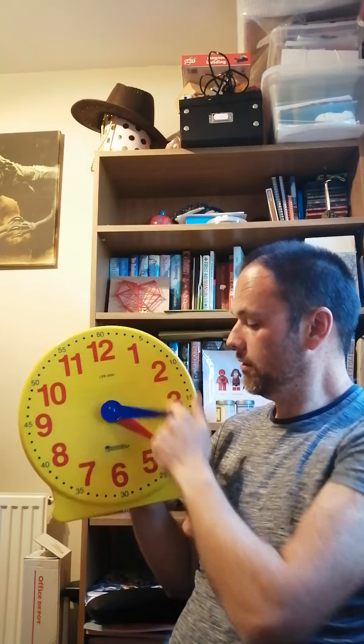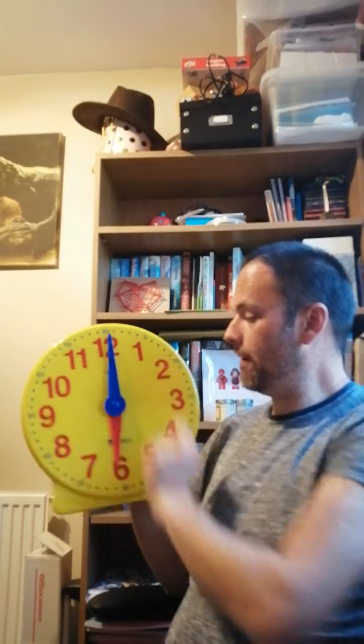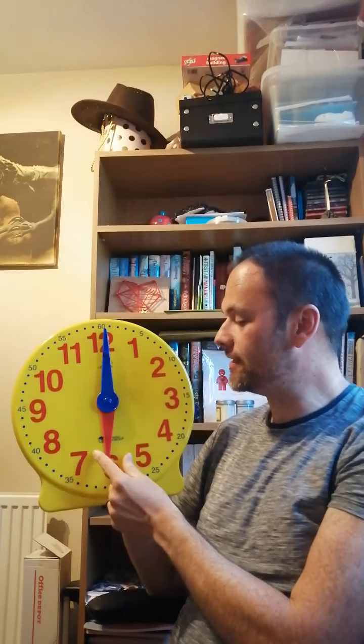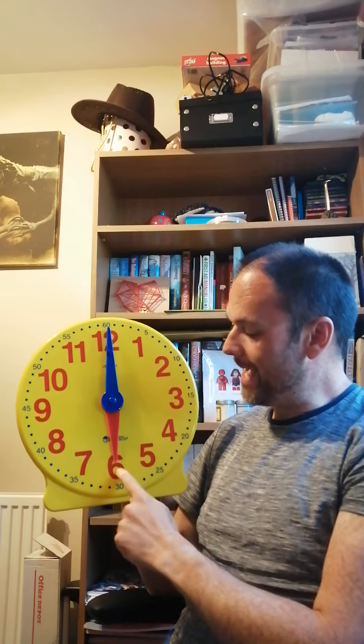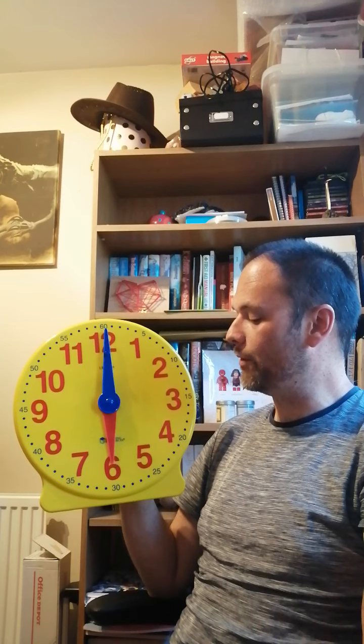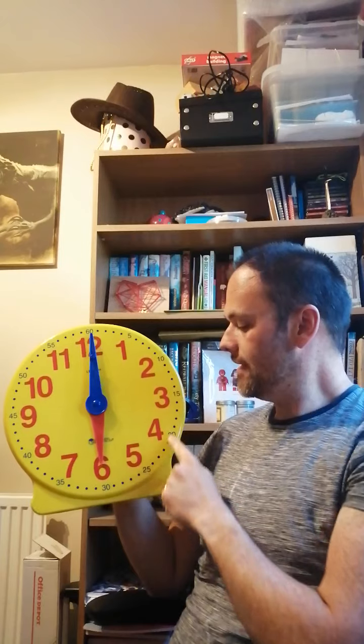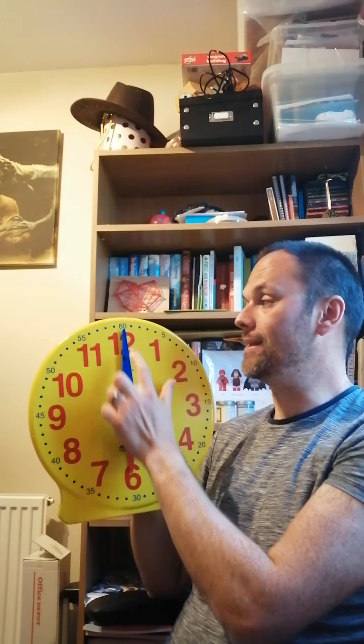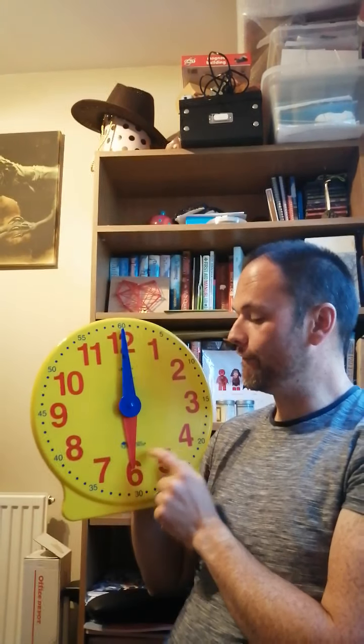For example, this one, and you would have to tell your grown-up what time that is. Now that time is what? Yep, it is 6 o'clock, because we've got the minute hand pointing to the 12 and the hour hand pointing all the way down to the 6. We're not interested in the blue numbers. All you need to do is make sure that the minute hand is pointing right up to the top to the 12, and then your hour hand is the o'clock one.